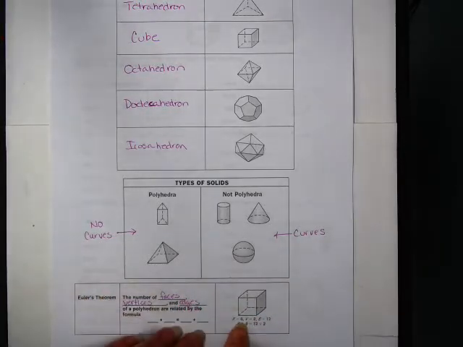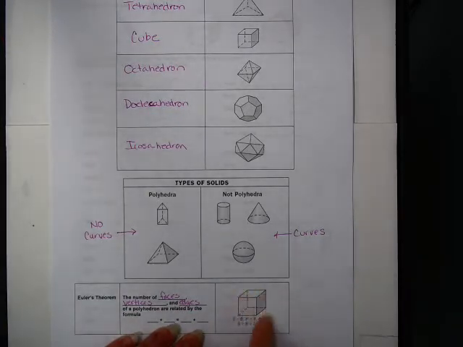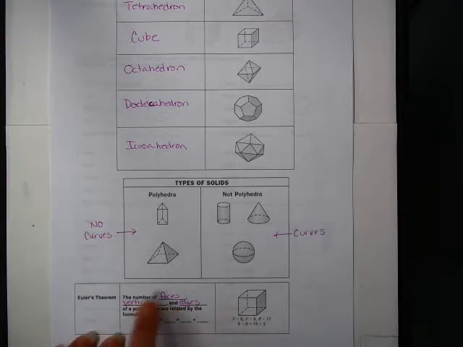Now, in some of the problems that we do in the future, we're going to have to count up how many faces does this have, how many vertices, how many edges. Well, what Euler's theorem does is it helps us make sure that we haven't made a mistake in counting. So what we know is that the number of faces, vertices, and edges of the polyhedron are related by this formula.